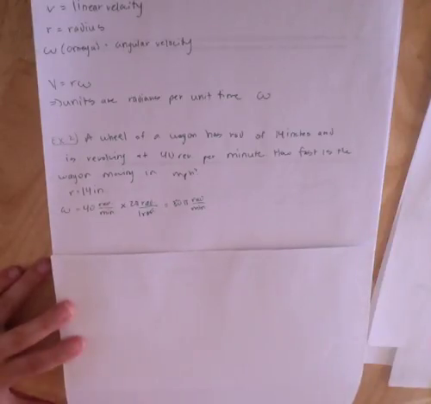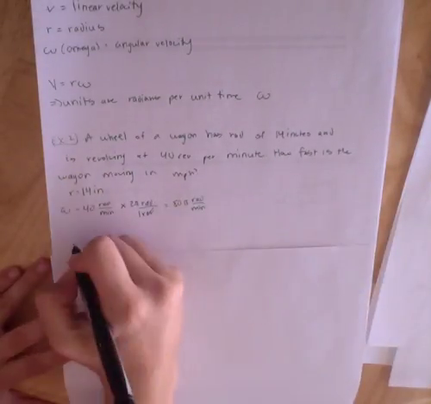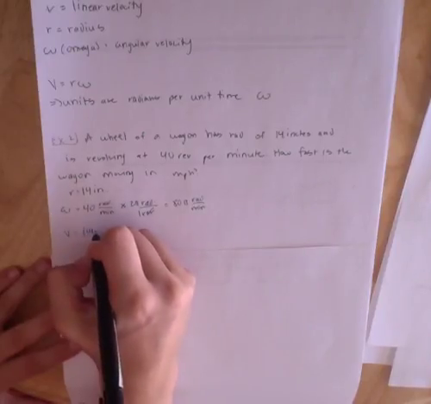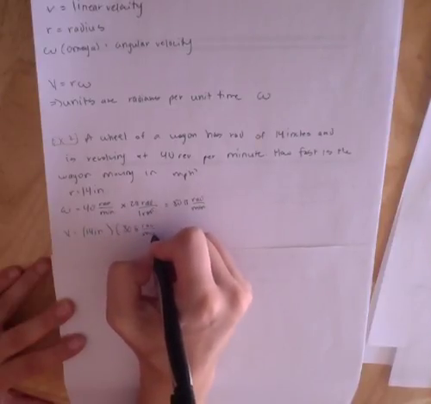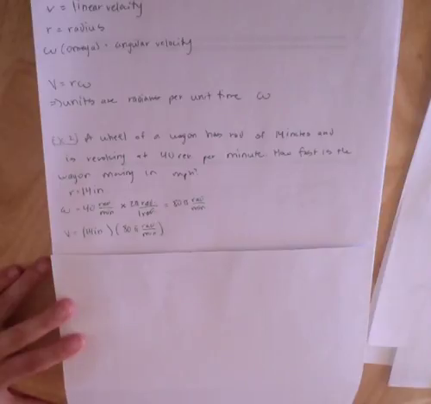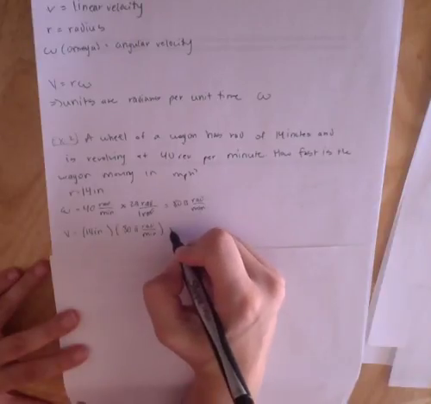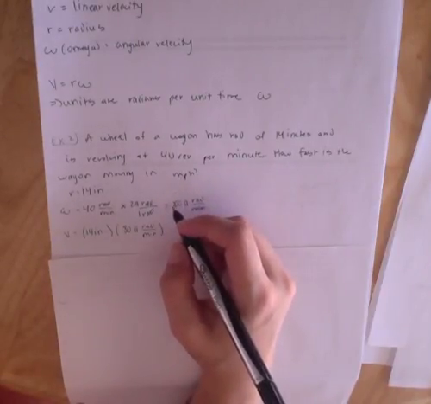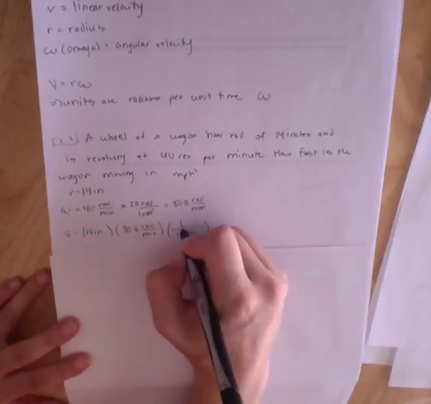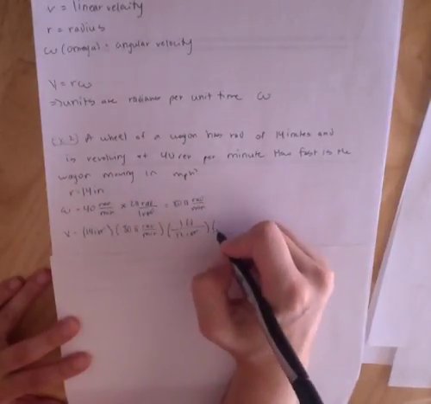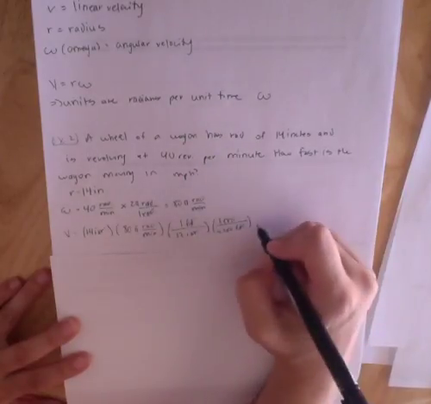How fast is the wagon moving? So we know that's the linear velocity because the wagon's going linearly, in miles per hour. So V equals R, 14 inches, times omega, 80 pi radians per minute. Now we have to convert, we want it in miles per hour. Okay, so let's first convert from inches to miles. So we know that there are 12 inches in 1 foot, cancels our inches, and in 1 mile there are 5,280 feet. Now we're in miles.